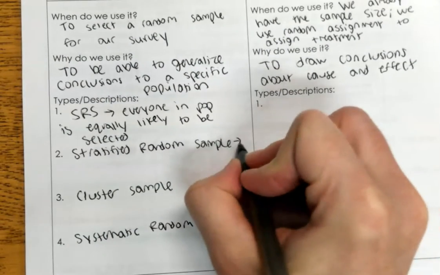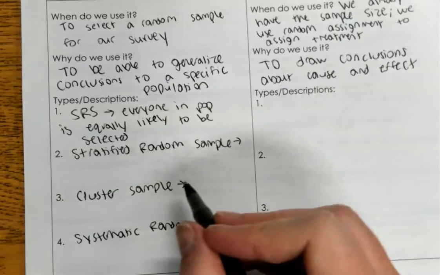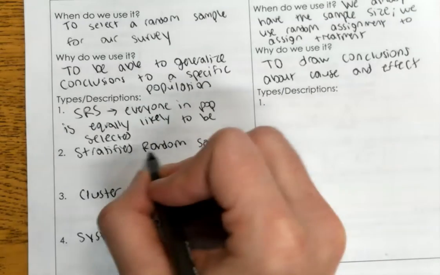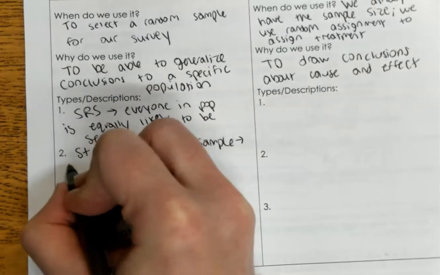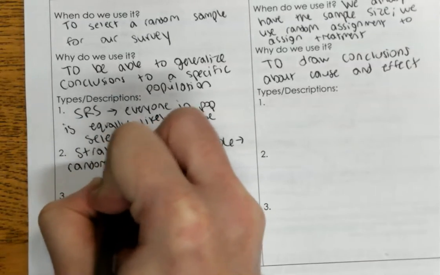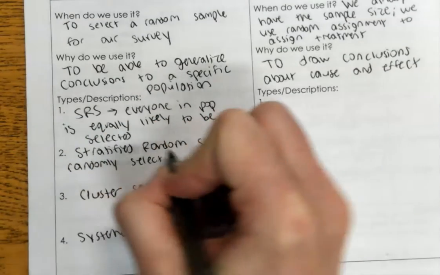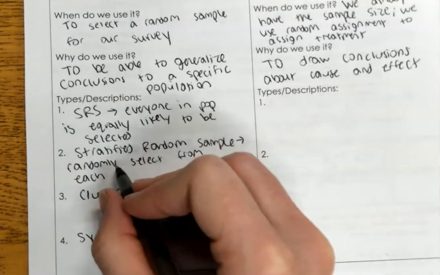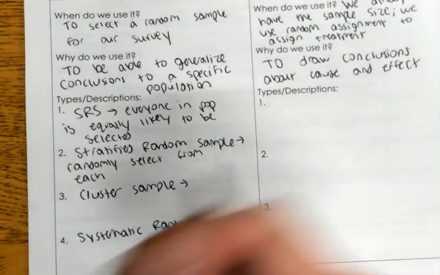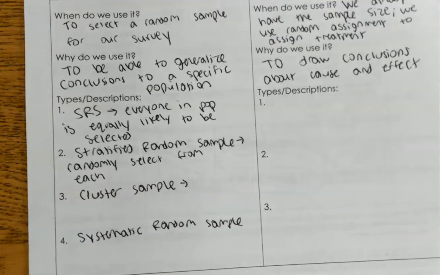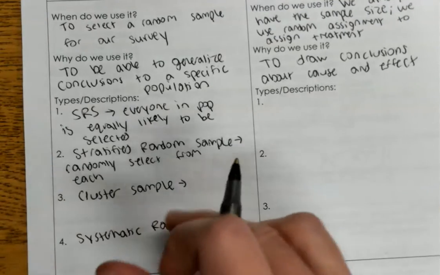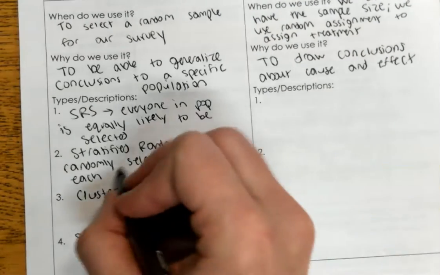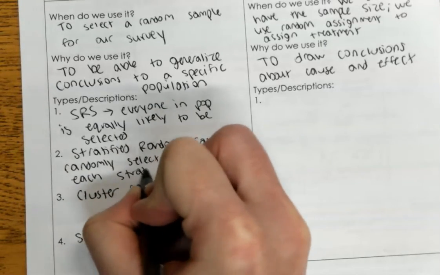Remember, with stratified and cluster, we create groups, but the randomness happens in different parts. With stratified, the different groups are the strata, and we randomly select from each group. And that's if we want our population to have the same amount of a certain group. Like if we're sampling the student body and we want to have the same amount of freshmen, sophomore, junior, and seniors, we would do a stratified random sample. So we randomly select from each strata.